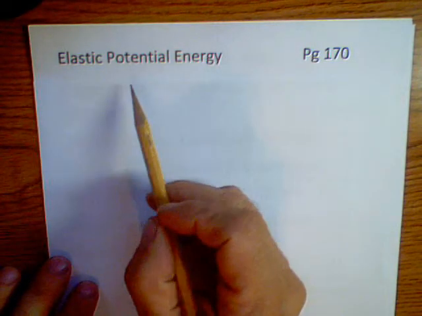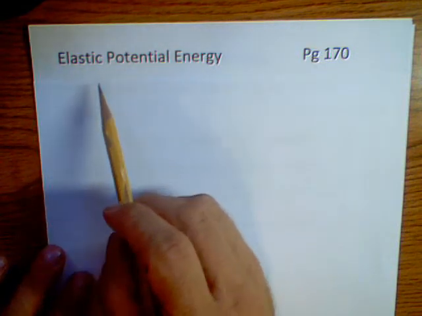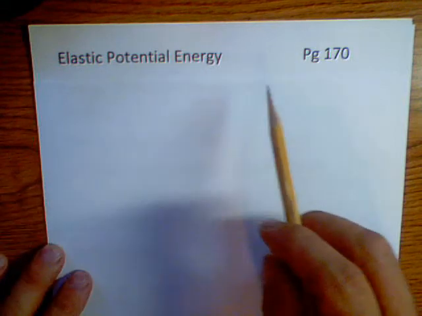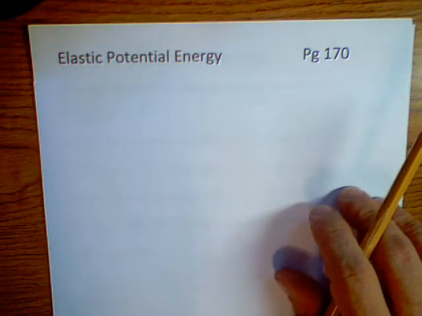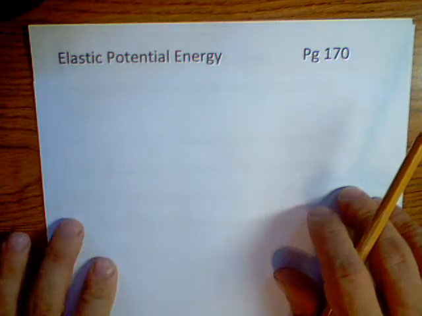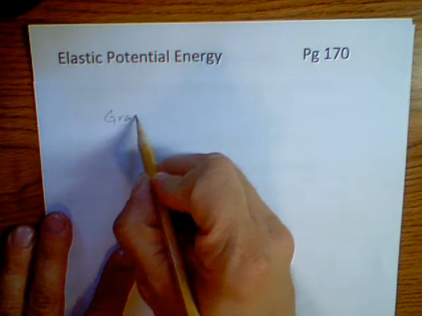Chapter 5 is all about energy, and today I'm most specifically interested in elastic potential energy. I'm on page 170 of your text, and we had already discussed gravitational potential energy.